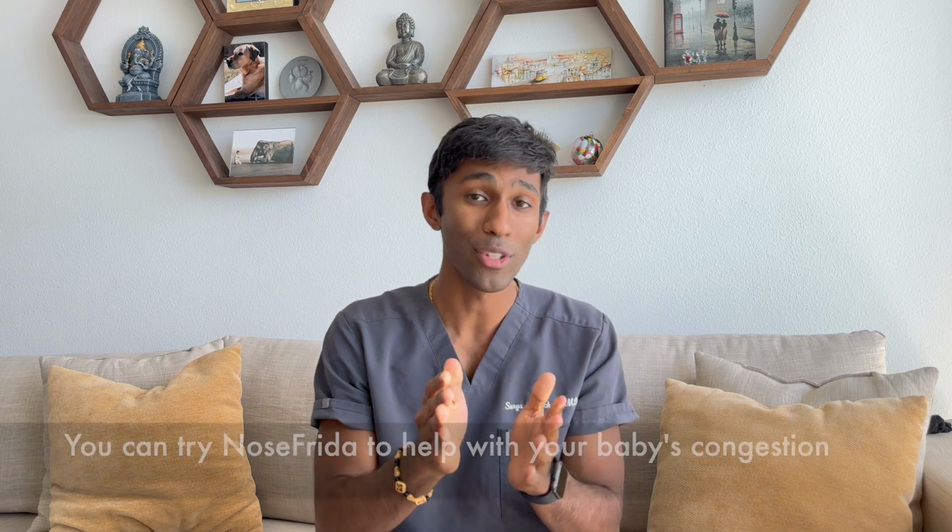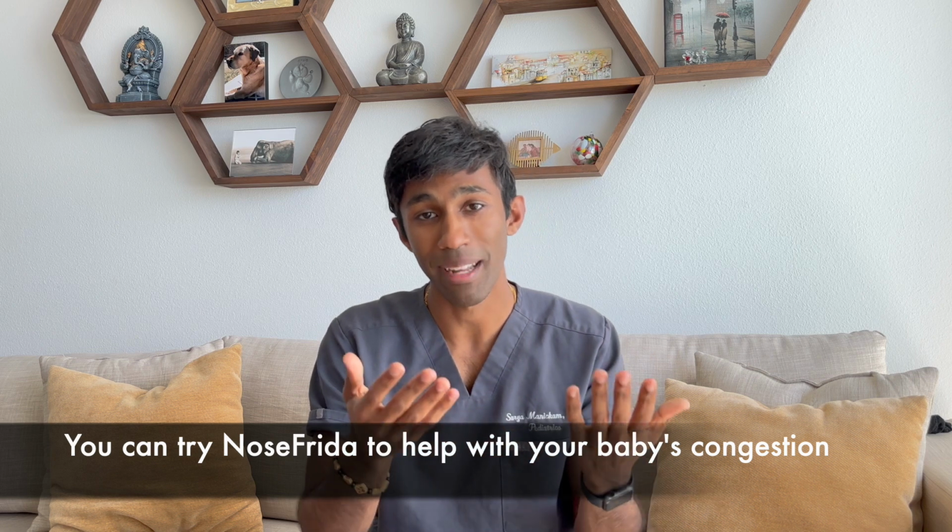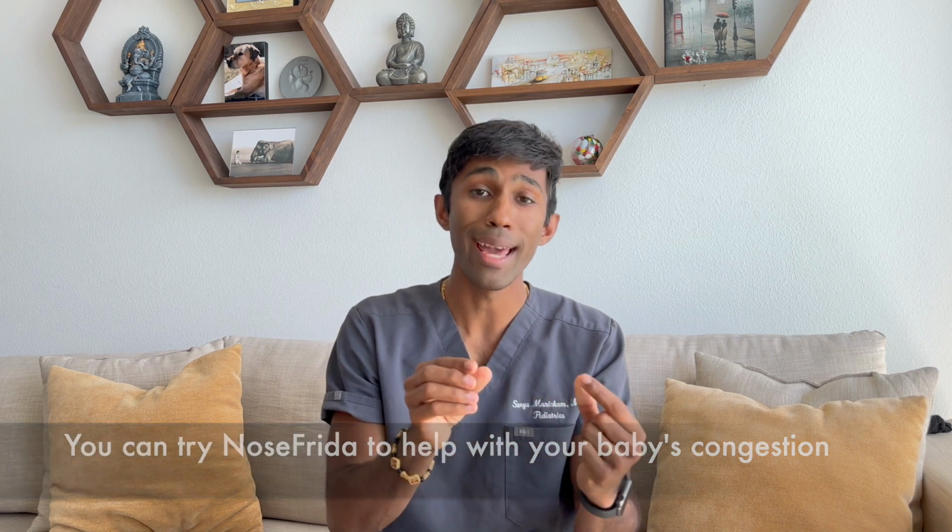Second, for the congestion that your baby might have, another one of those common symptoms in viral illnesses. The NoseFrida is one of the most popular things that parents will use. On one end, there's a blue tube that you place around your baby's nose. The other end has a little contraption for you to suck on. And you just put it on your baby's nose and suck on it to suck the congestion out. It will not go into your mouth, so don't worry about that. And it can be really effective and helpful for your baby.